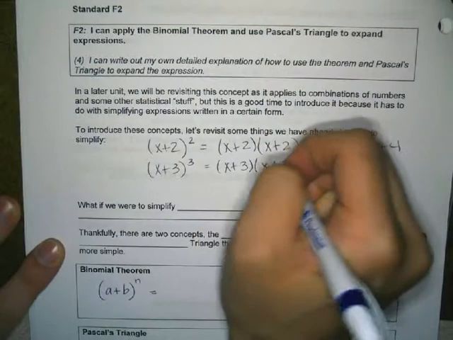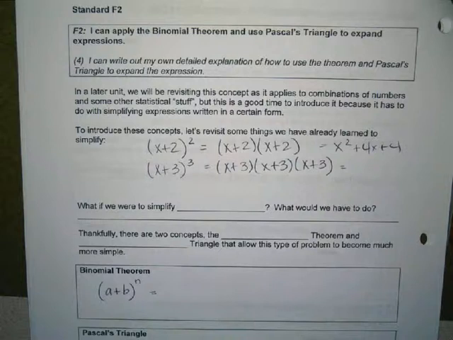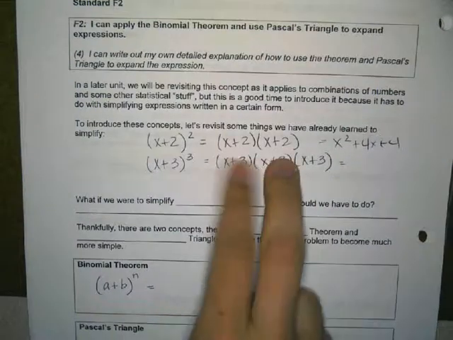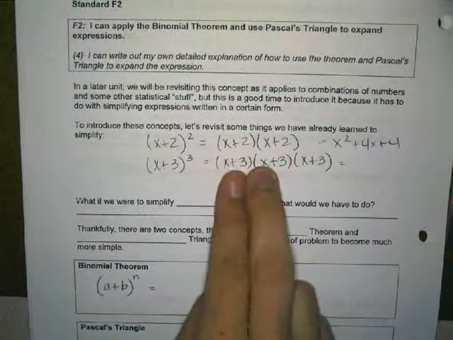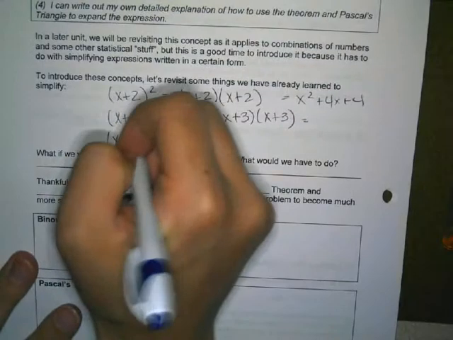Now, could I still FOIL? Right, but we've done problems like this where we can only FOIL 2 of them together at once, so we'd FOIL those together, and then we'd have to take that and multiply it by x plus 3. So it's like a 2-step process. I'm not going to make you do it here. What about if I had something like that?